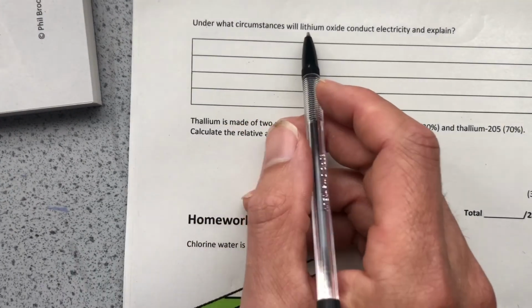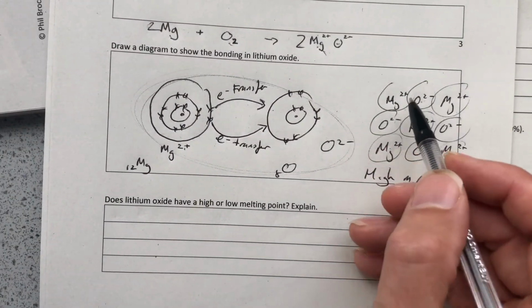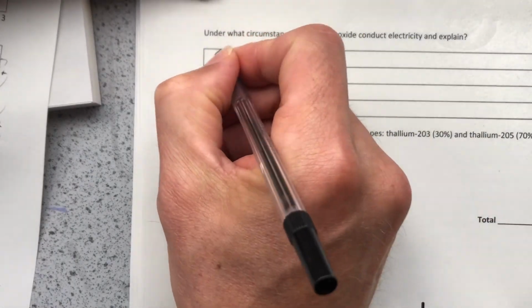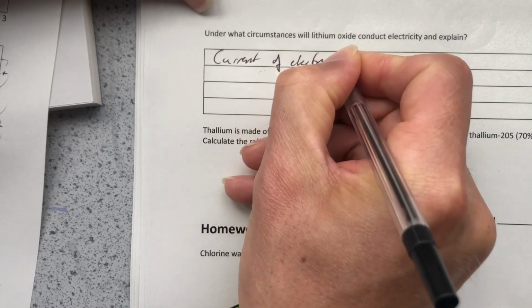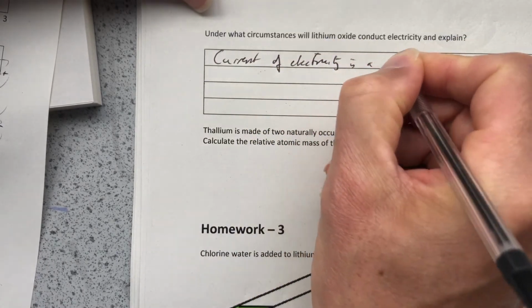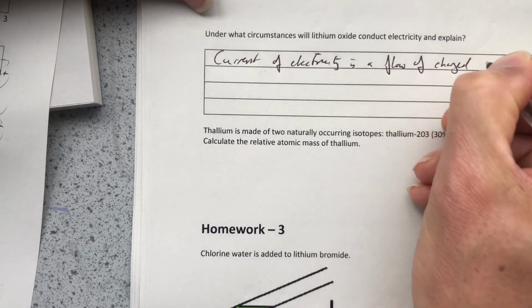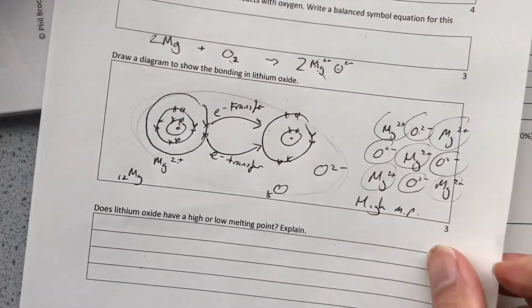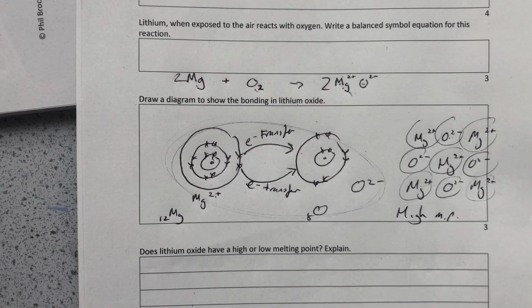Under what circumstances will lithium oxide conduct electricity, and explain? Well, I'll do it for magnesium oxide. A current of electricity is a flow of charged particles. So you have to ask yourself, can charged particles flow through that? Well, there's 2 charged particles we need to worry about. One is electrons, and the other are ions.